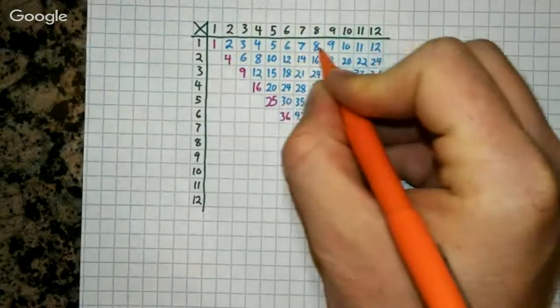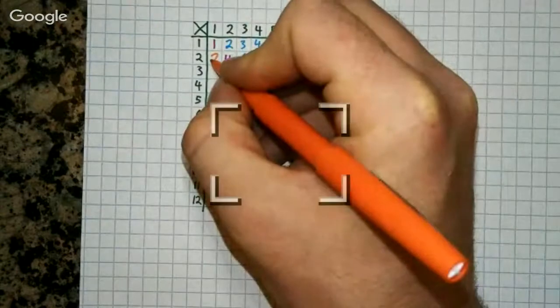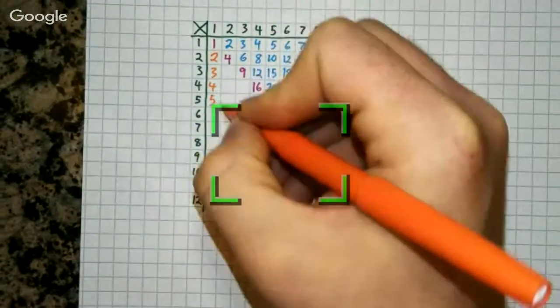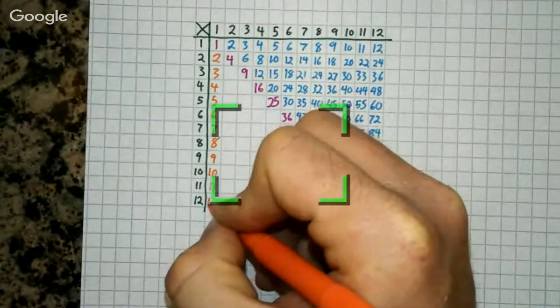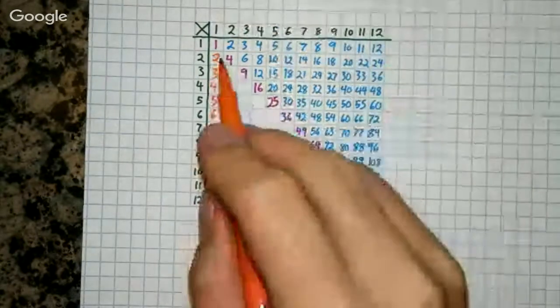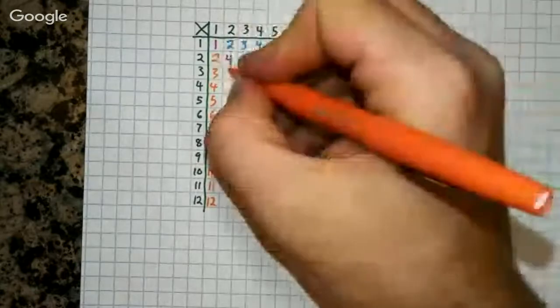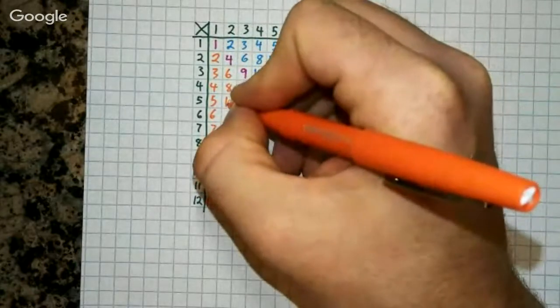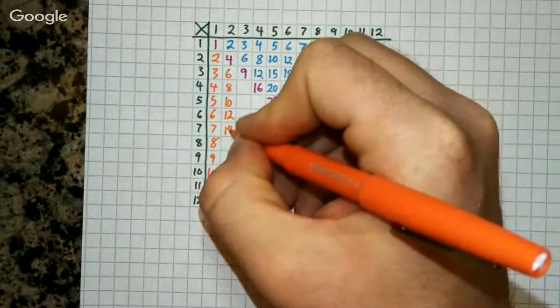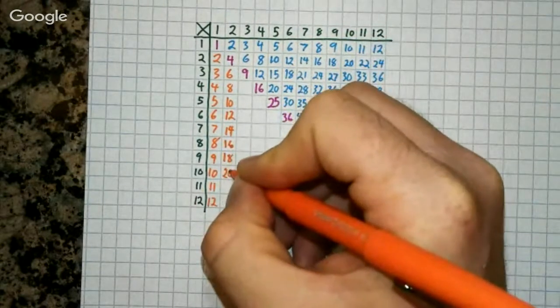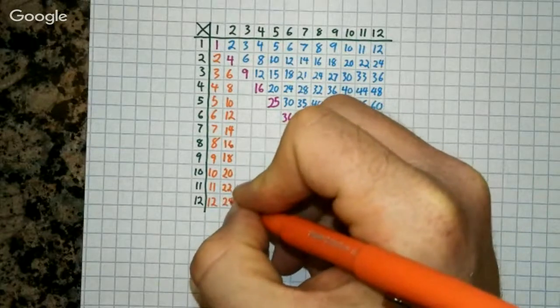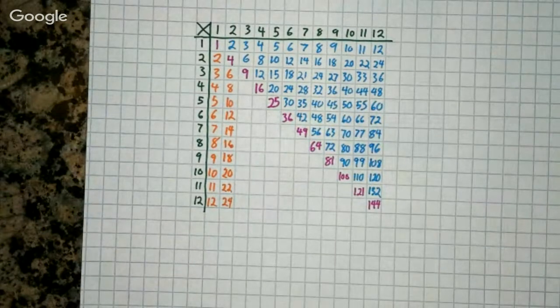So now this line is going to be here. 2, 3, 4, 5, 6, 7, 8, 9, 10, 11, 12. The 2s are going to go here. 6, 8, 10, 12, 14, 16, 18, 20, 22, 24. And you're going to go ahead and fill in this chart.